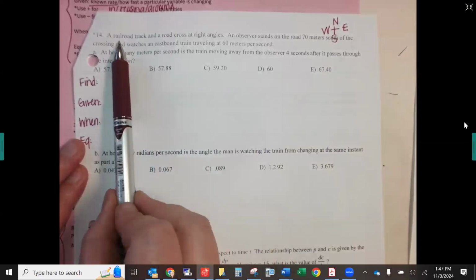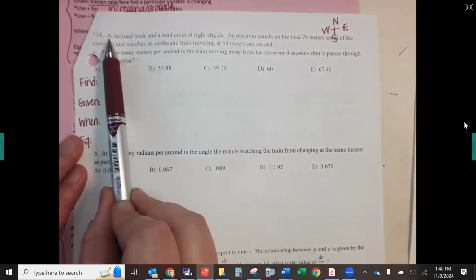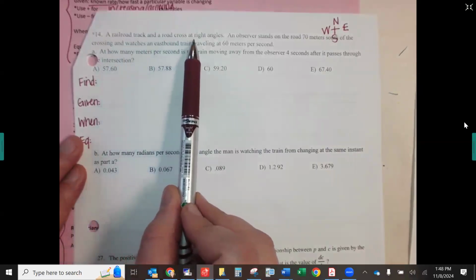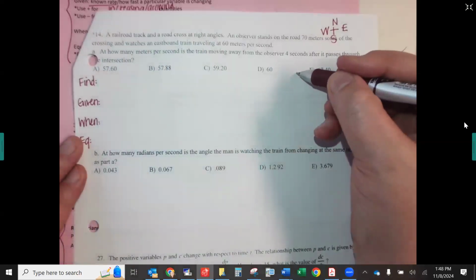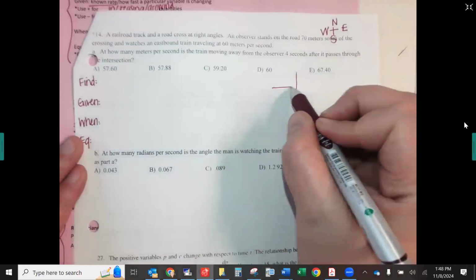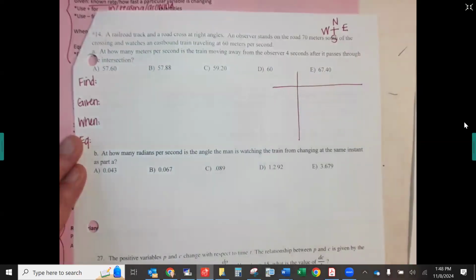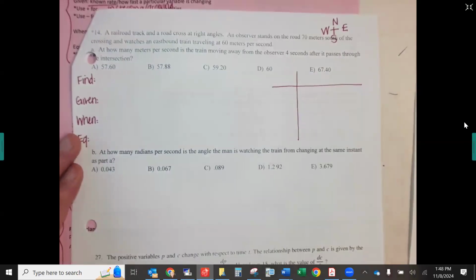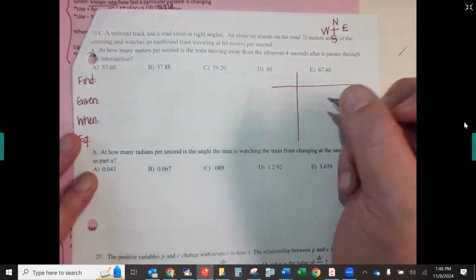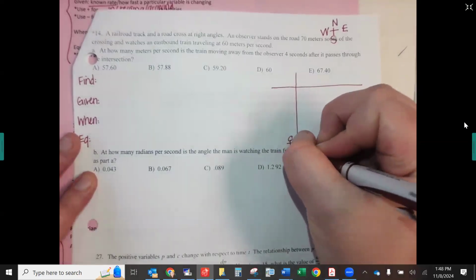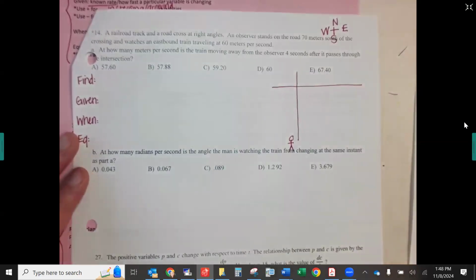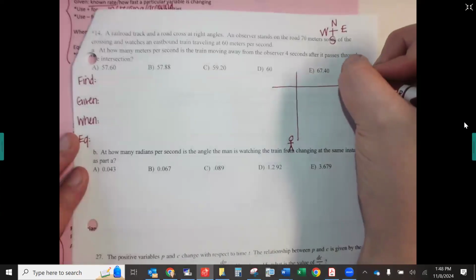Okay, it says a railroad track and a road cross at right angles. So let's do road, railroad track. Then it says an observer stands on the road 70 meters south of the crossing. So here's the guy. He's south of the crossing. Then it says he watches an eastbound train traveling 60 meters per second. Let's put the train over here.